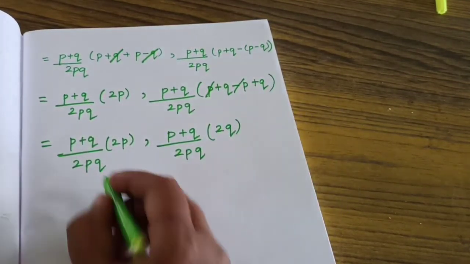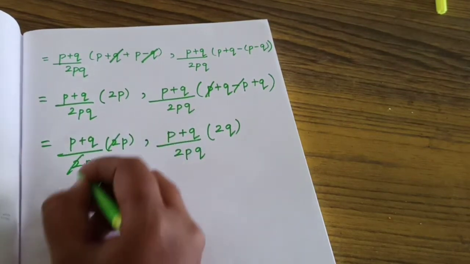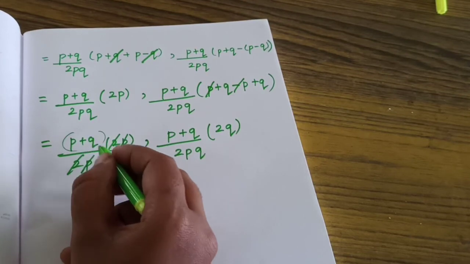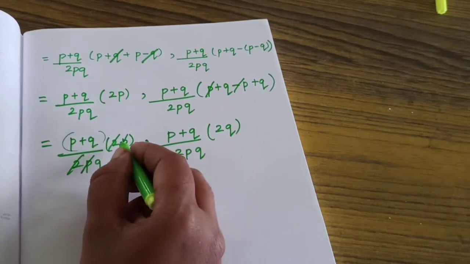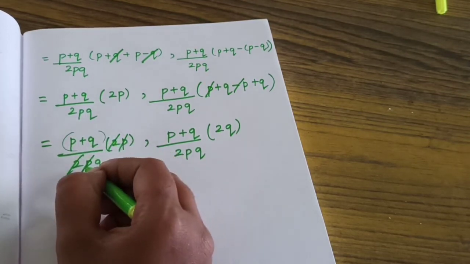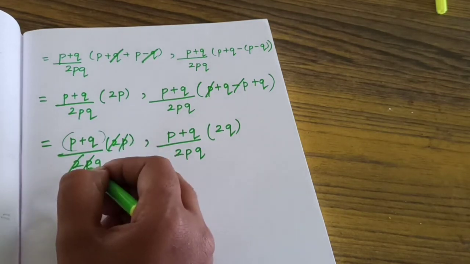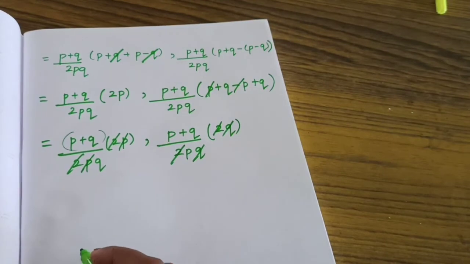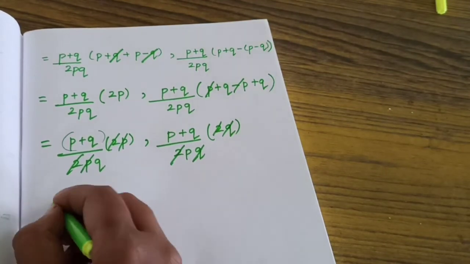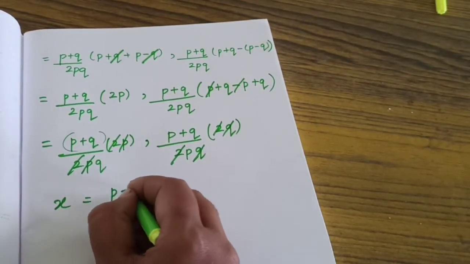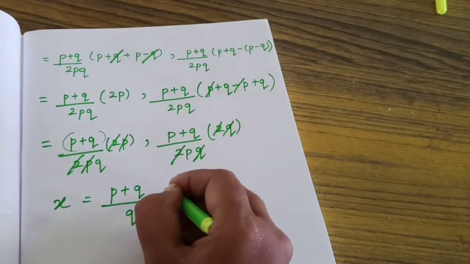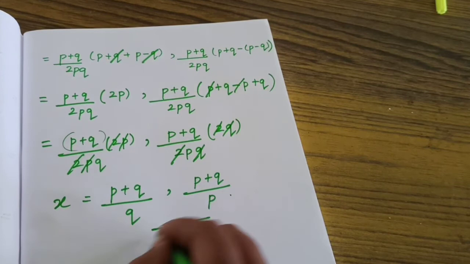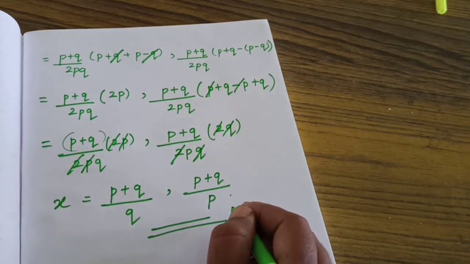Now, search for the cancellation. 2 and 2 get cancelled. P and p get cancelled. Don't cancel this because it is connected with addition, so we cannot cancel. It is connected with multiplication and here also multiplication. One term in numerator and another term in denominator we can cancel. Here also 2 gets cancelled, q gets cancelled. So what is our final answer? X equals p plus q by q, comma, p plus q by p. That's all the example problem.